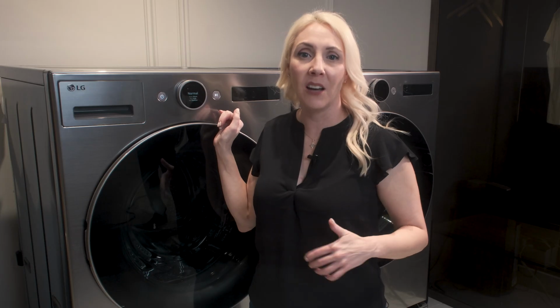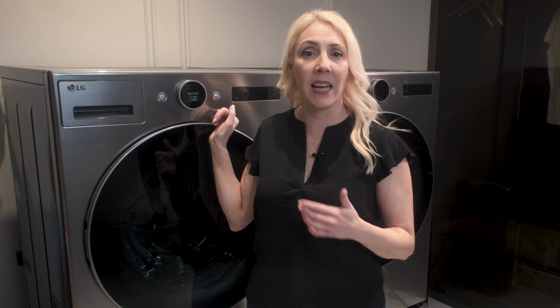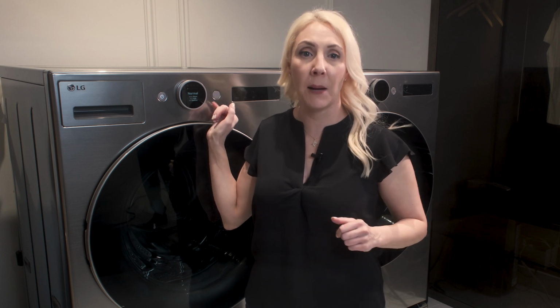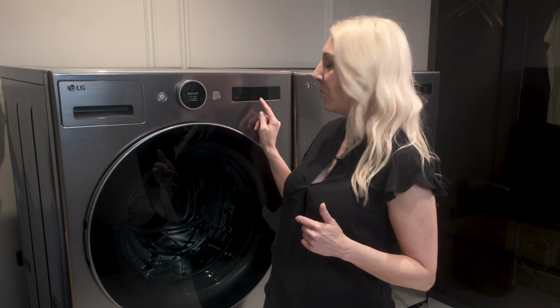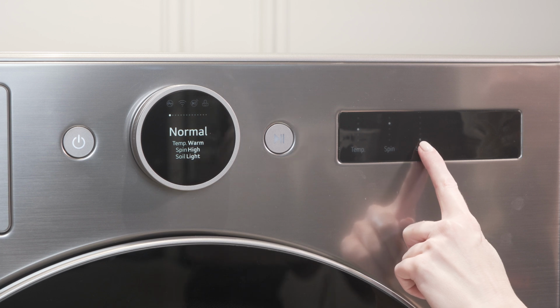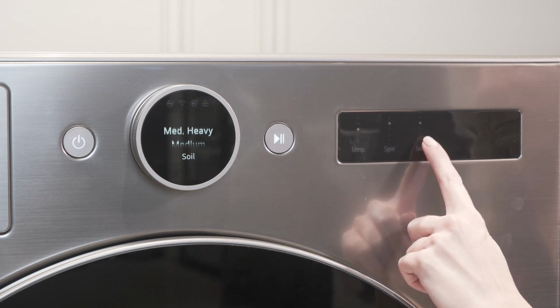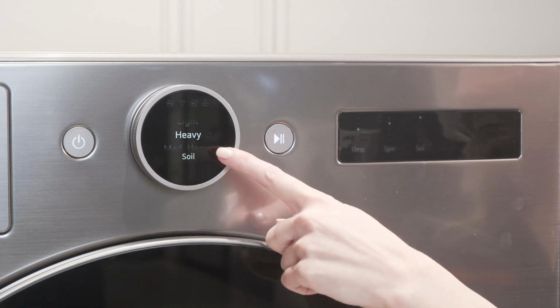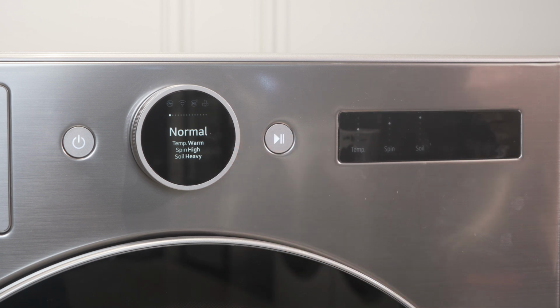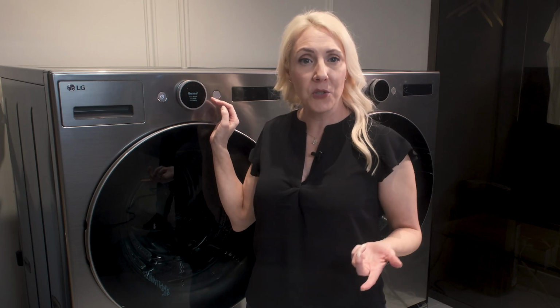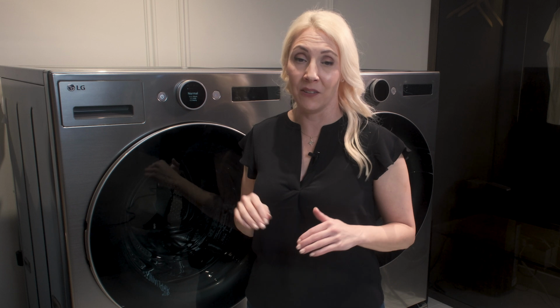I personally really love how it tells you what the cycle is and how easy it is to customize a cycle option like a soil level. You can easily customize any of these settings in the cycle by tapping the options panel to the right. And because I've determined that the garment I'm washing needs it, I'm going to go ahead and increase the soil level to 5 for the highest possible soil level. Now on the normal setting, you can customize any of these settings.